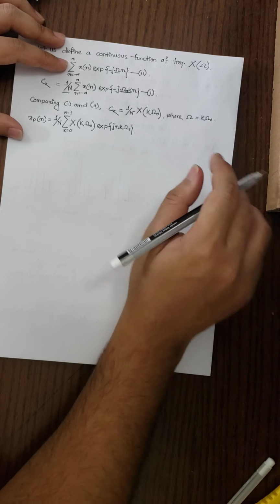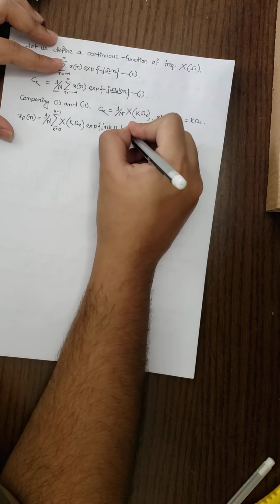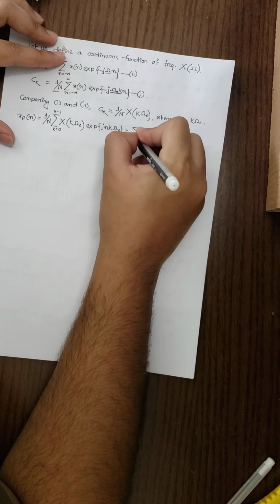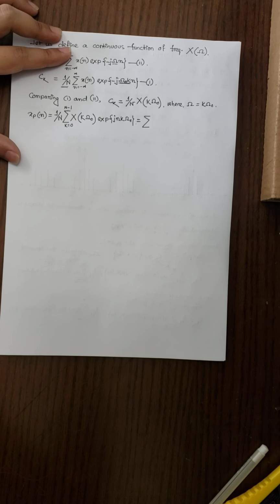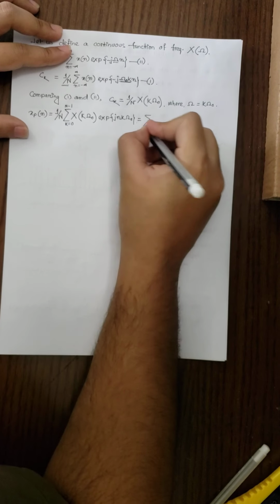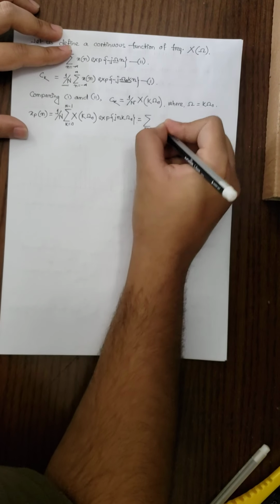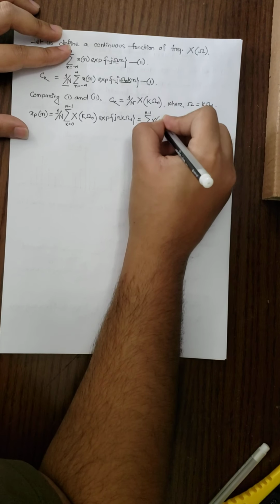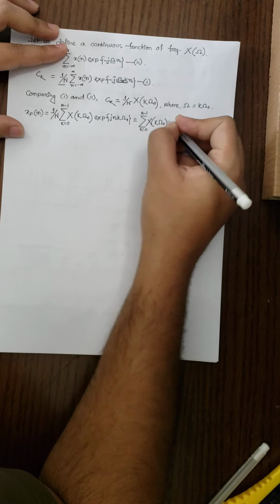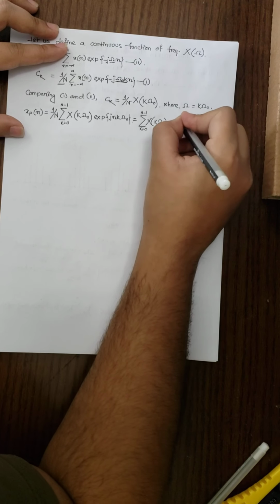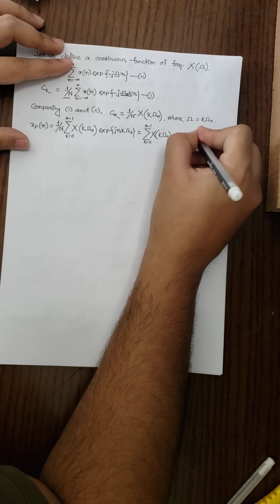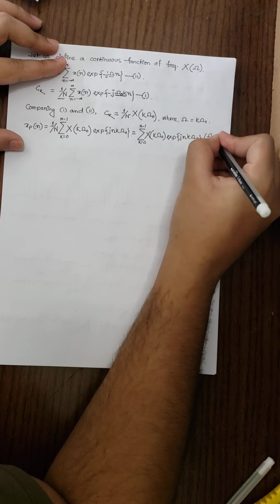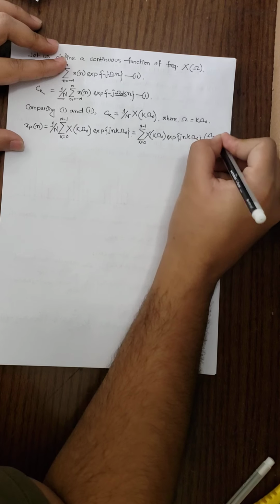I hope that is clear. Now some algebraic manipulation. K goes from 0 to n minus 1, x k of omega naught e to the power j n k omega naught times omega naught by twice pi.